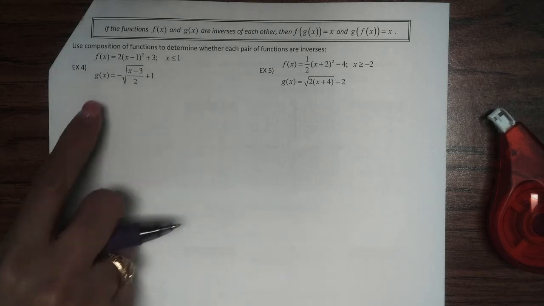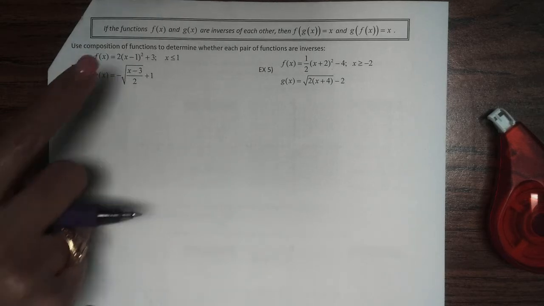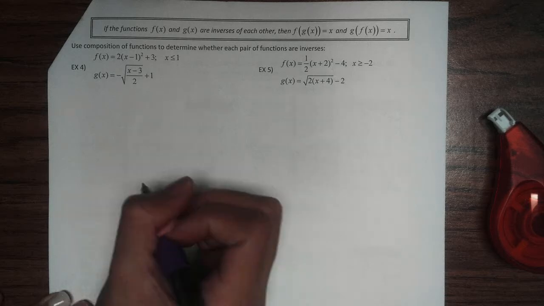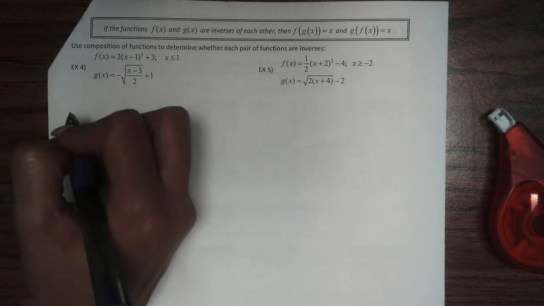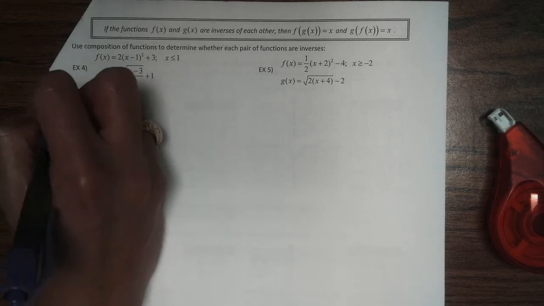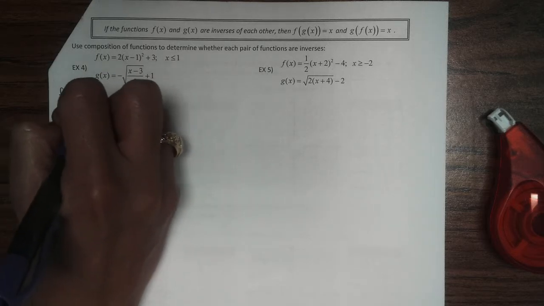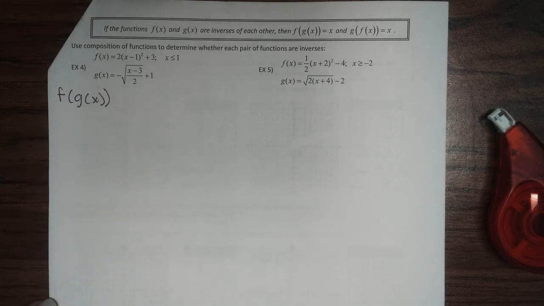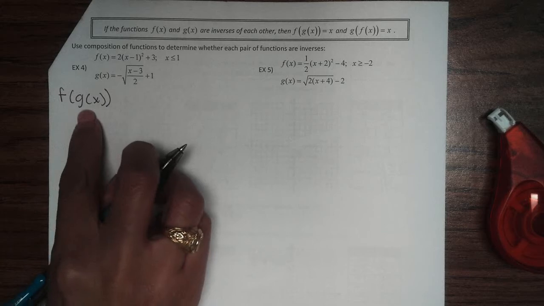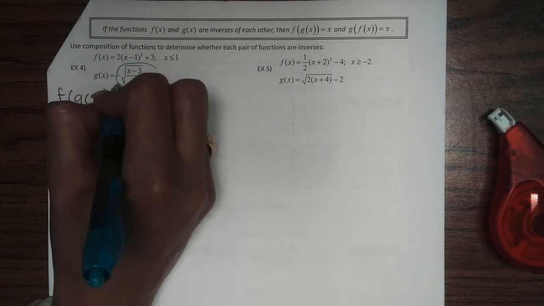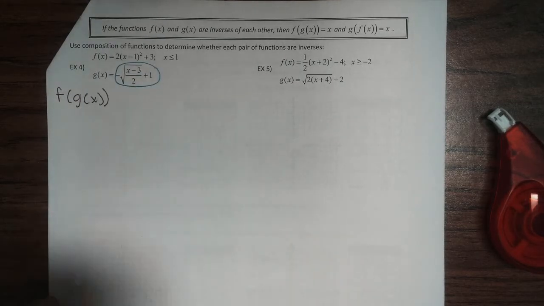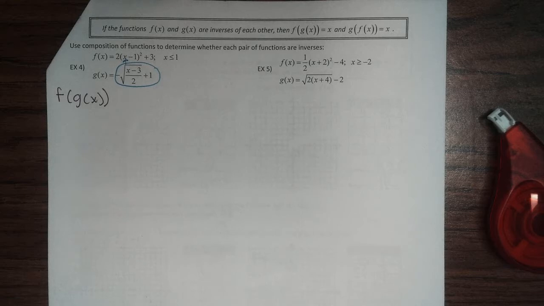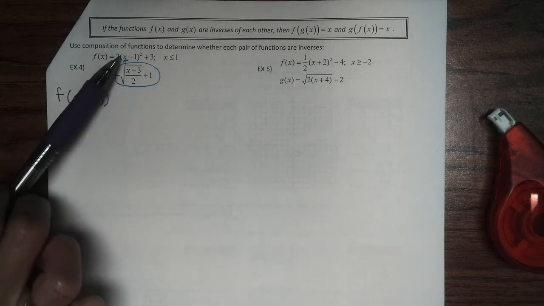But here it goes. Example 4, I need you to tell me if f and g are inverses of each other. Here's how you prove it, or how you check, I guess. First, we're going to do f of g of x. This f of g of x means I need you to take the entire g function and plug it in for x in the f function. So do it now.